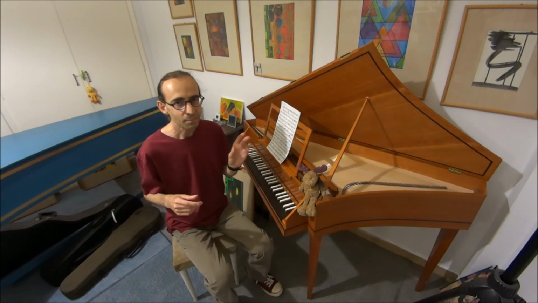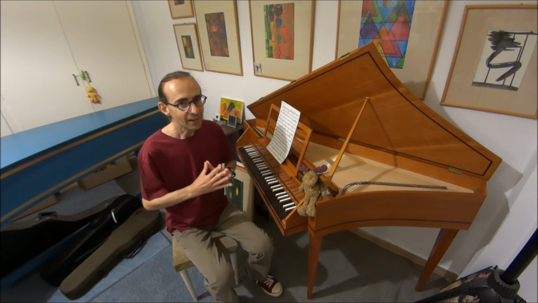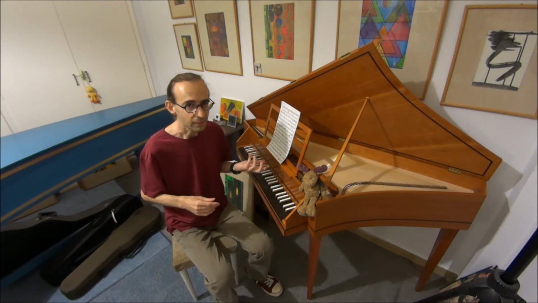I hope I have managed to clarify why I think Louis Couperin may have had quarter comma meantone in mind for this Pavanne.